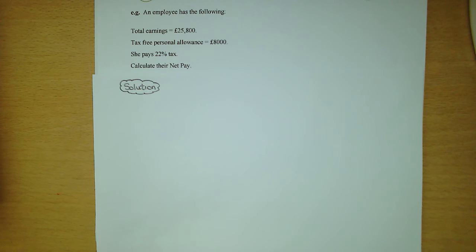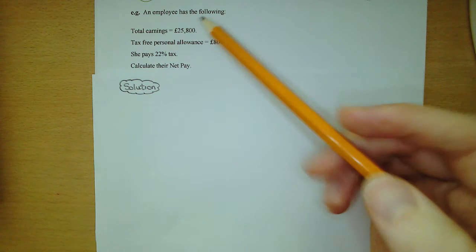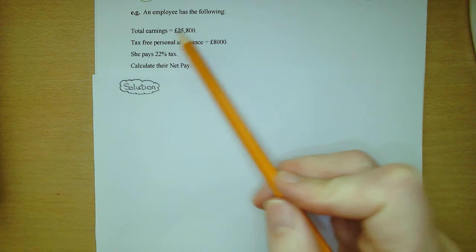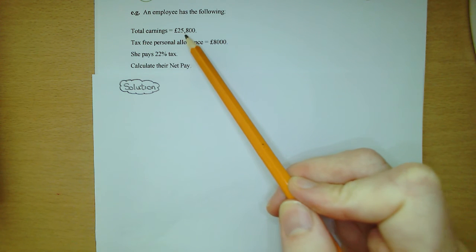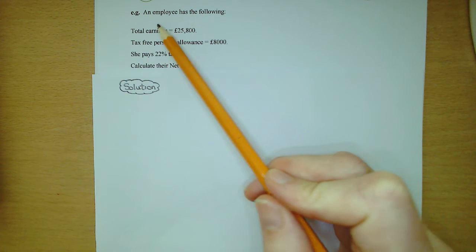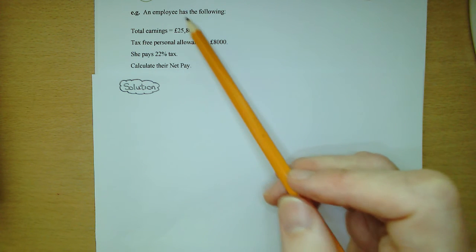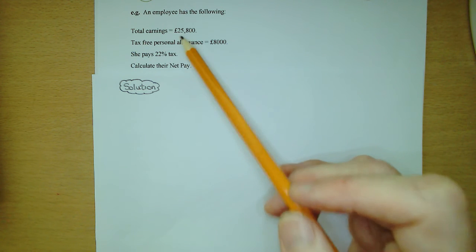We're now going to look at financial maths and in particular income tax. In our example, it says an employee has the following: total earnings 25,800. Total earnings means gross income. That's the money that they earn from their employment.